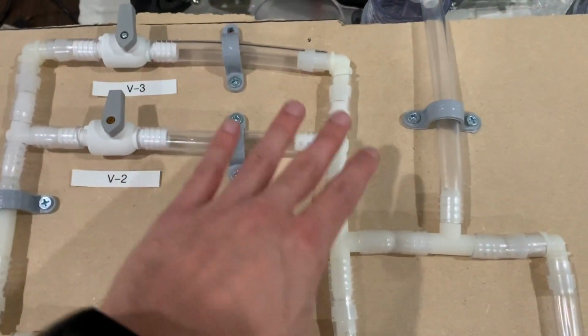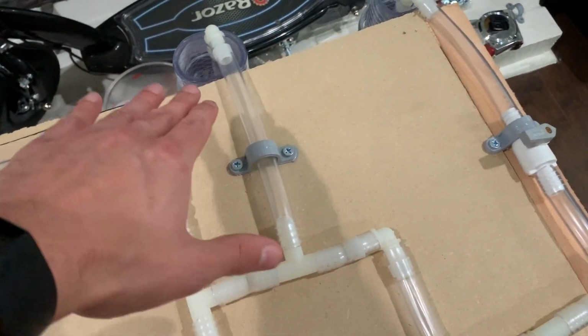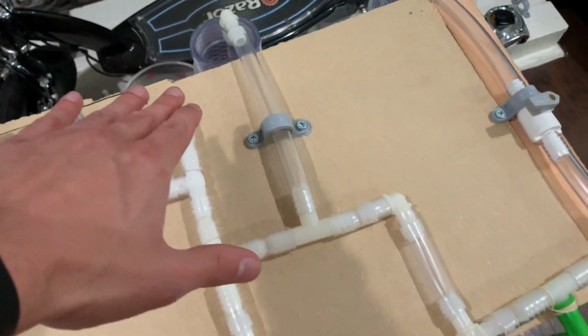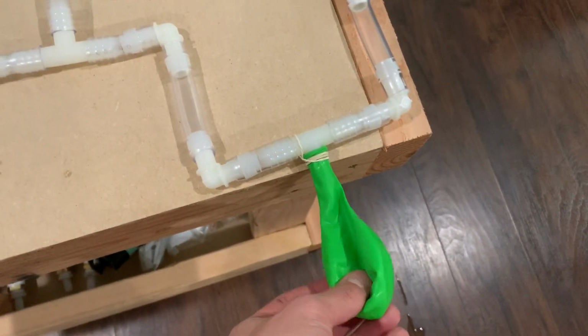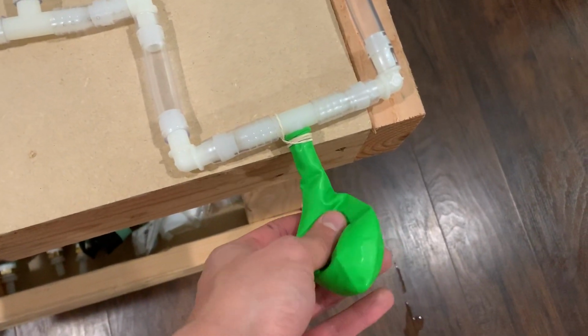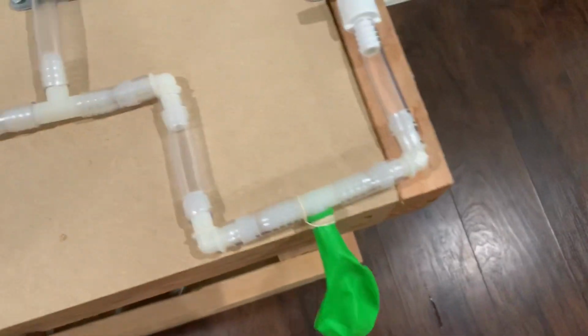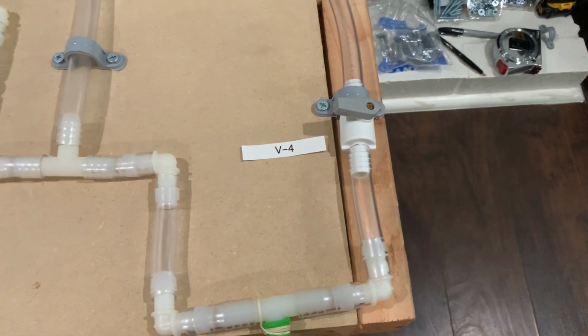They then manifold back together into one section here, where there's a T that goes off to our relief valve. We'll get to that in a second. And then the other side comes into our lung simulator. The lung simulator, obviously, is just a balloon that's attached here. So that's the entire inspiratory leg. Then we have the expiratory leg of the device here, where we have V4 serving as the exhaust valve.